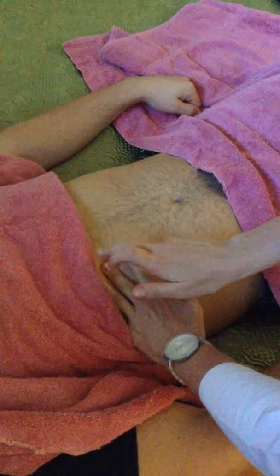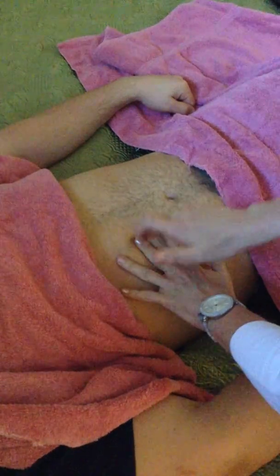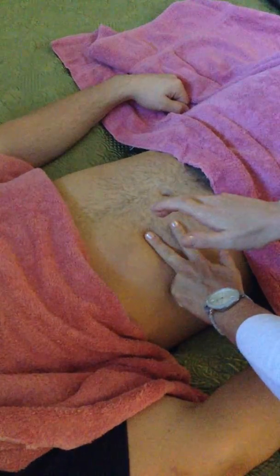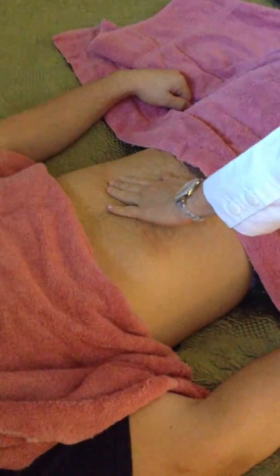And I'm going to percuss for the size of the liver. And it should be between 6 and 12 centimeters. To assess the size of the spleen, we percuss the lower left anterior chest wall in a lateral direction, noting the extent of tympany.